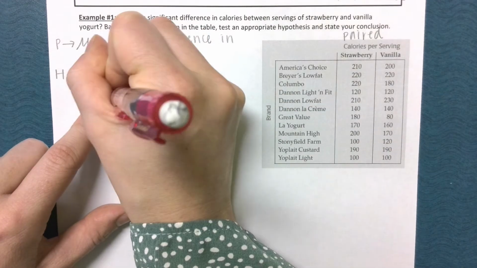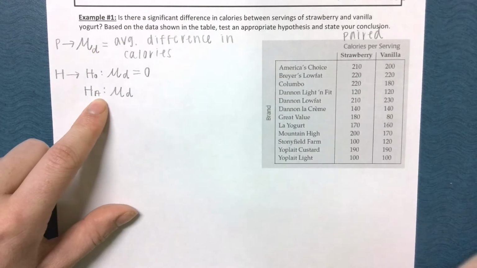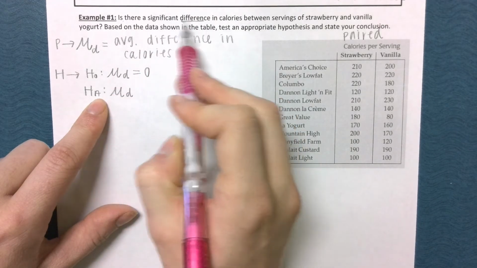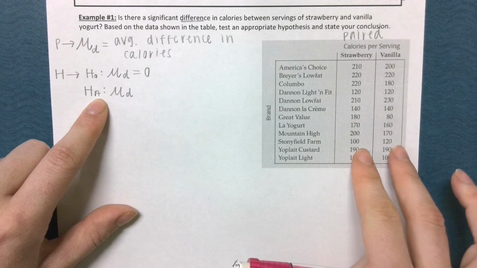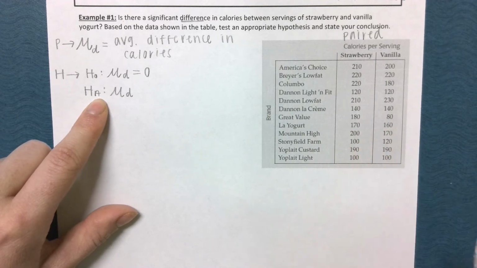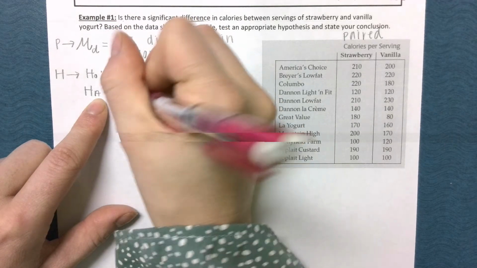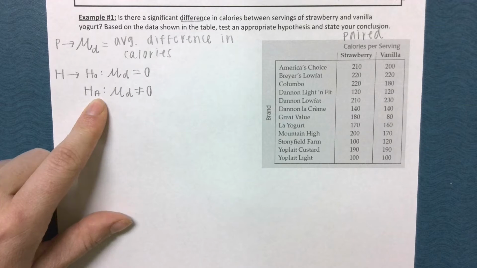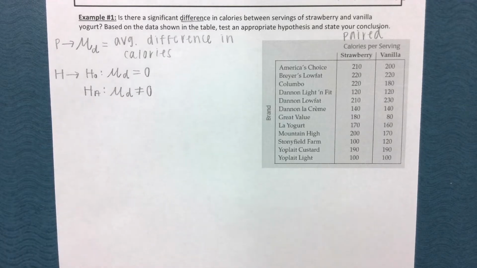My alternative hypothesis, I'm going to have to think a little bit about. It's saying, is there a significant difference in the calories between strawberry and vanilla? So it's not asking me to show that strawberry is greater than vanilla or vice versa. I'm just looking for a difference. So I'm going to do a not equal to 0 here. It's been a while since we've done a two-sided test, but that's what we are looking at here.